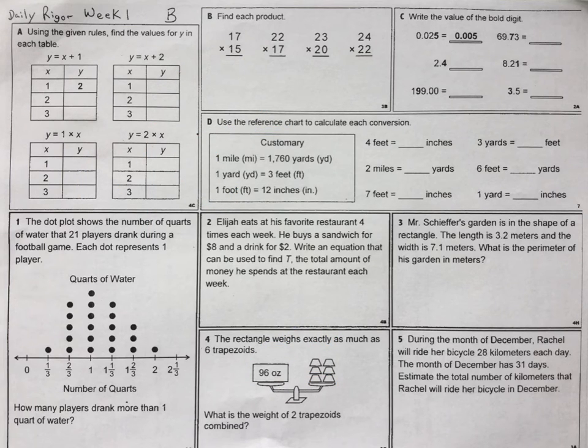Okay, number 5. During the month of December, Rachel will ride her bicycle 28 kilometers each day. The month of December has 31 days. Estimate the total number of kilometers that Rachel will ride her bicycle in December. So it's telling you to estimate the total number of kilometers she will ride in December. She's going to ride her bicycle 28 kilometers each day for 31 days.